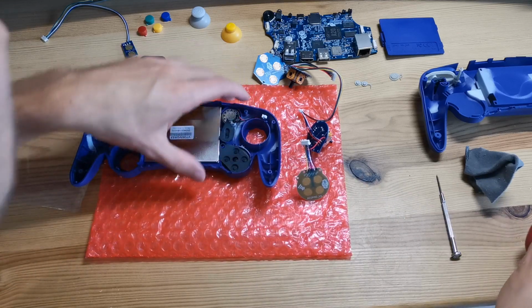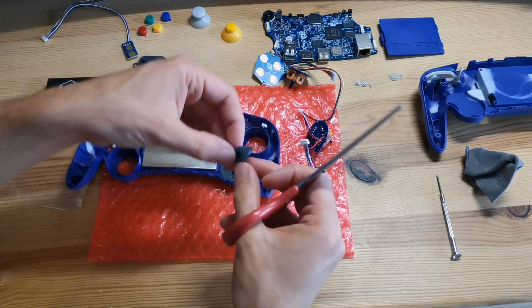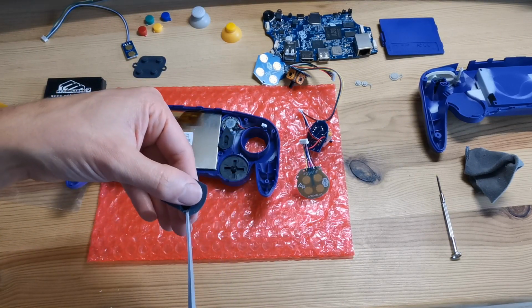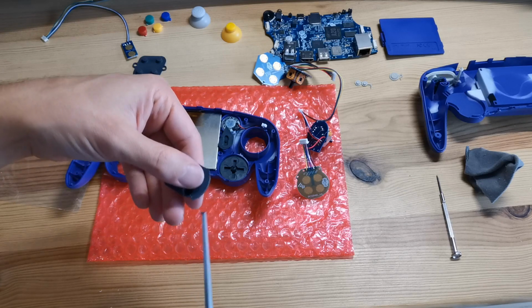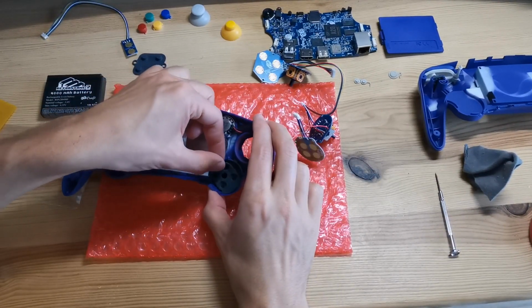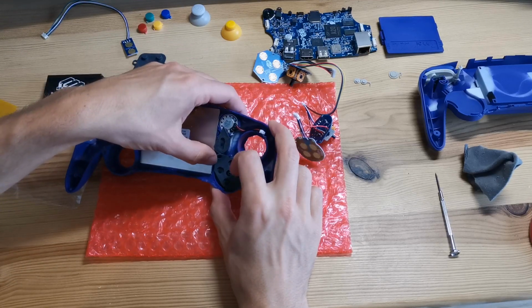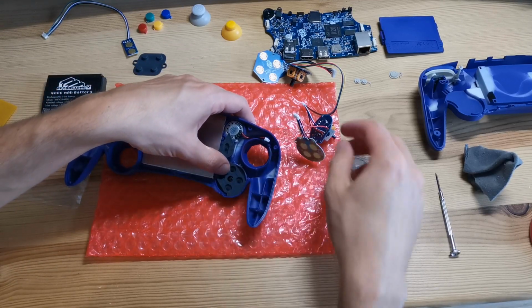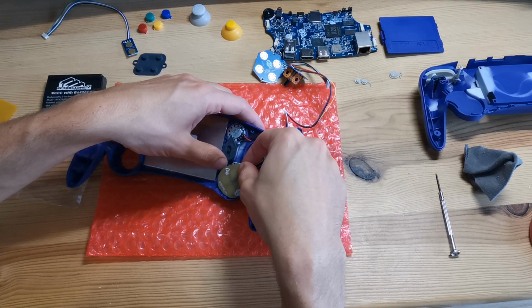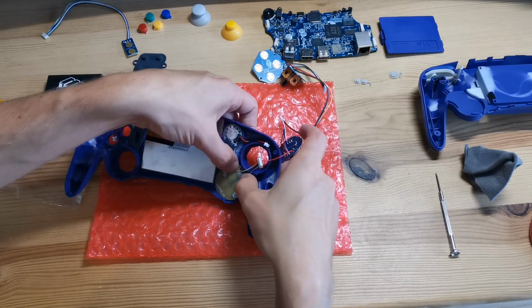So I can remove a little bit of silicone there, and we'll modify the 3D model such that this will be corrected as well. There we go. So we'll try to put the D-pad here.